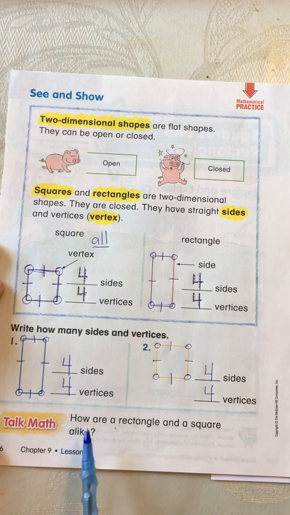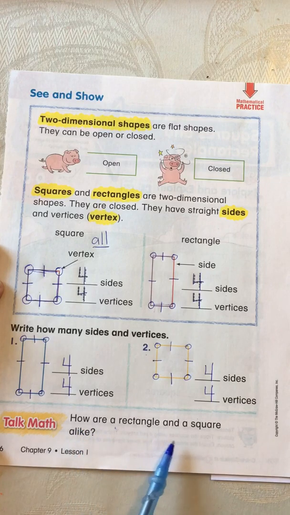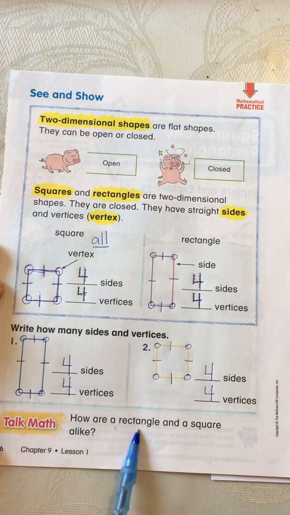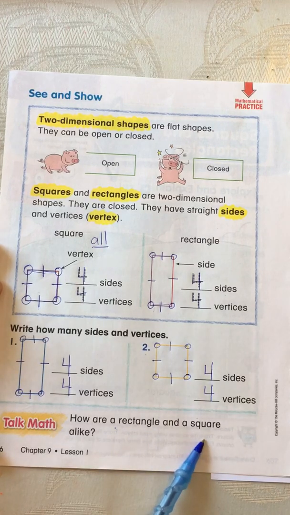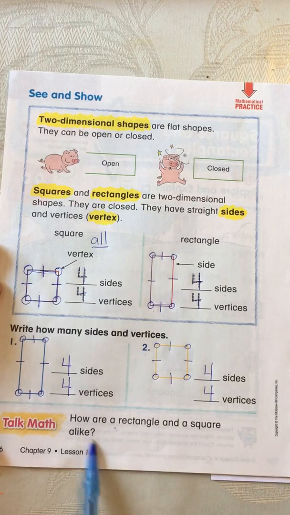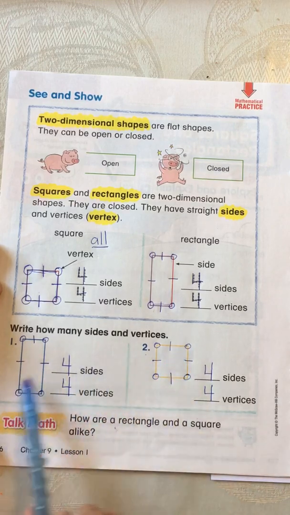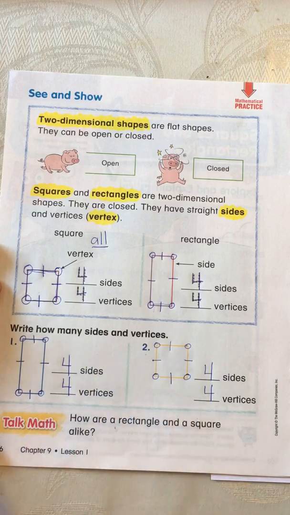I want you to discuss with someone in your house how are rectangles and squares alike? How are a rectangle and a square alike? These two. What is the same about them?